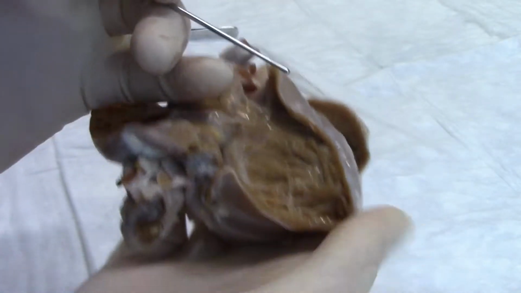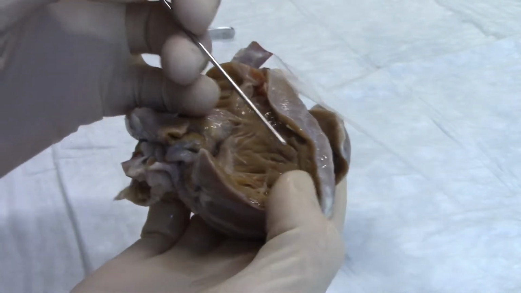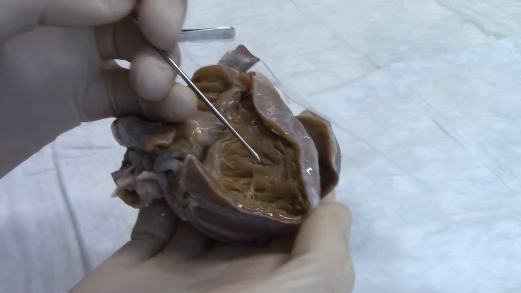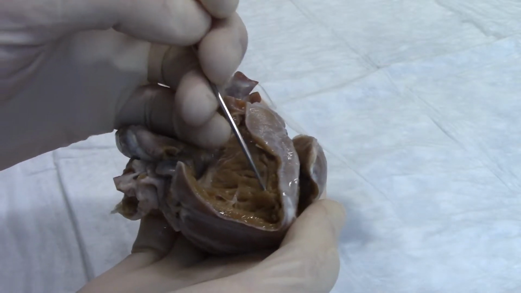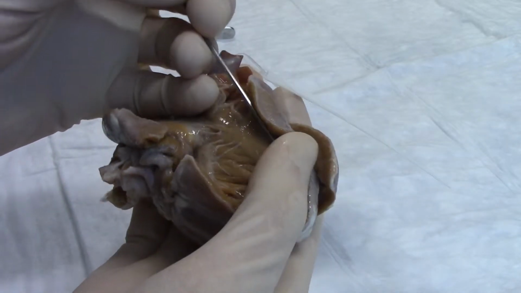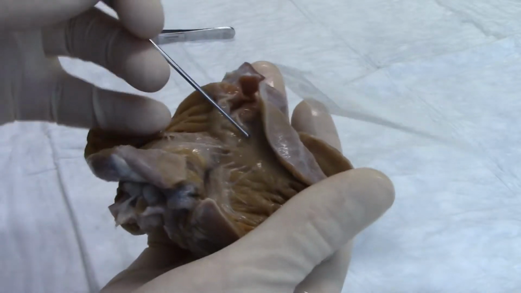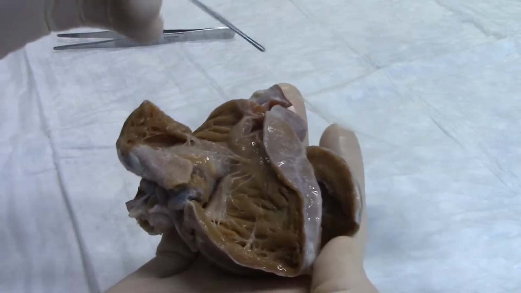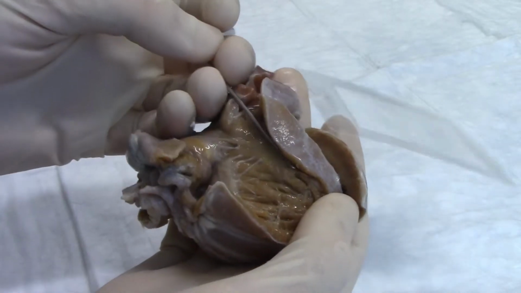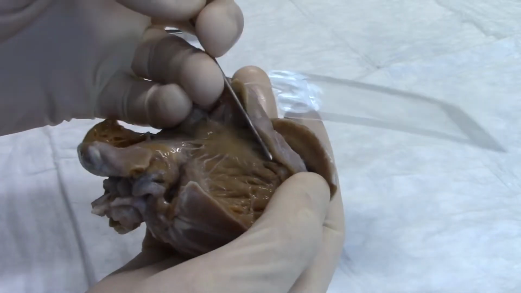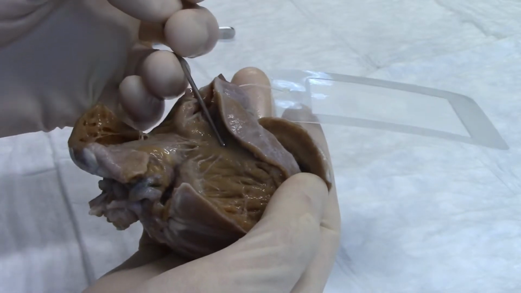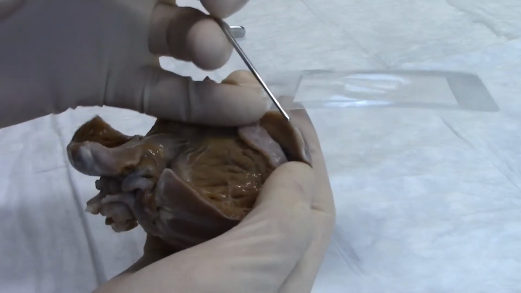And then looking at the trabeculations of the right ventricle, we can see that they're very coarse and thick, and they extend up the outlet towards the pulmonary valve, with the septomarginal trabeculation being the most prominent structure of these papillary muscles.